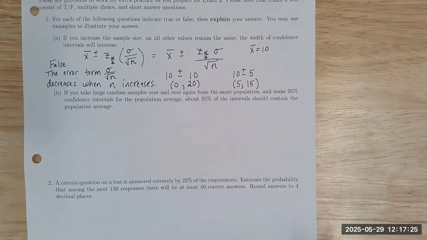So how could she change that question? Because usually she's not going to give you the exact same question, but she might give you some variation on this. She could say something like, if you decrease the sample size and all other values remain the same, the width of the confidence intervals will increase. True or false? If you decrease the sample size, then yes, this is true.